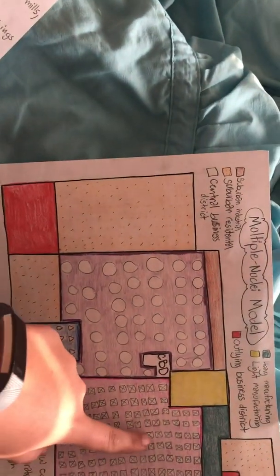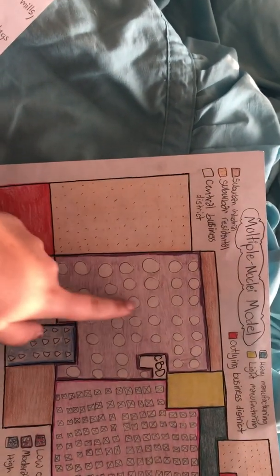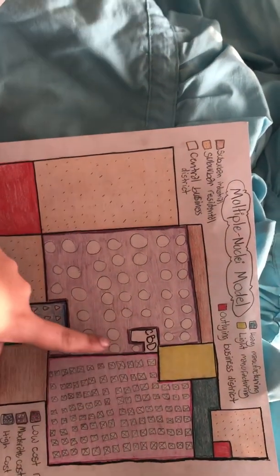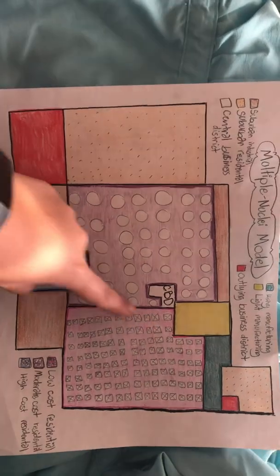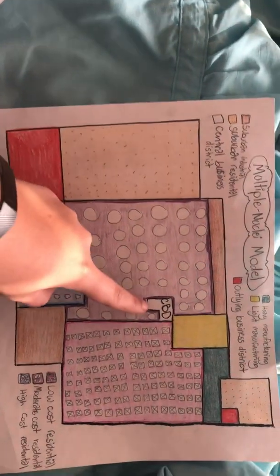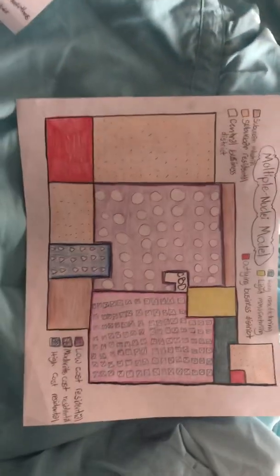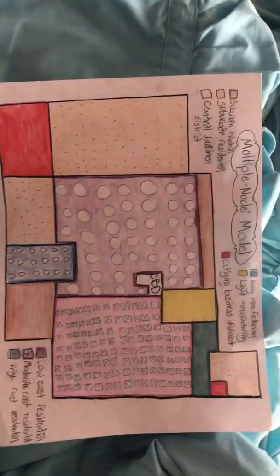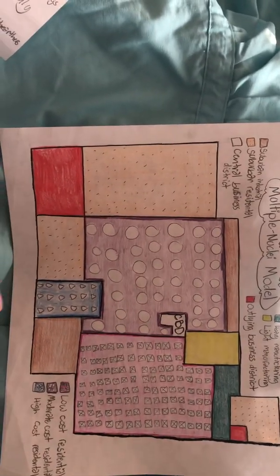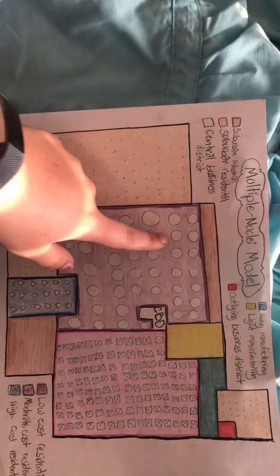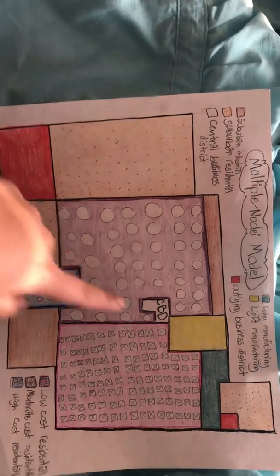As you can tell in the model, lower class and middle class tend to be closer to the CBD, and the higher class tends to be a little bit further than the middle and lower class from the CBD. And as you can tell, there's less higher class just because it's more expensive and a lot of people can't afford it. So you'll mostly see more middle class or lower class areas in these models.